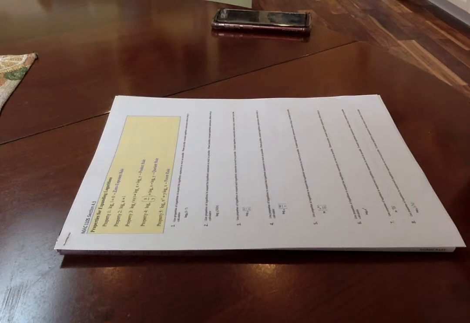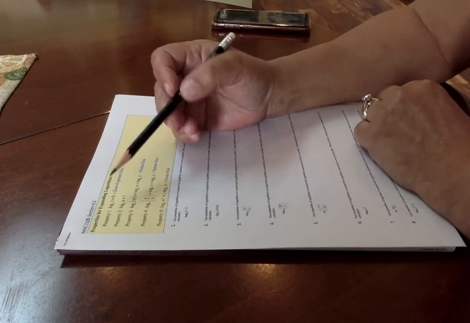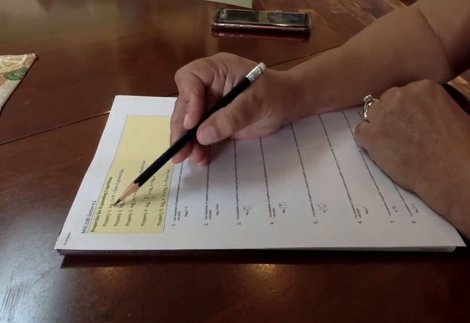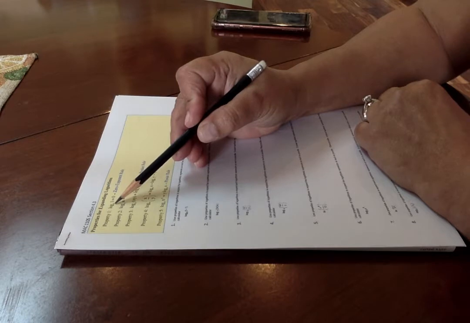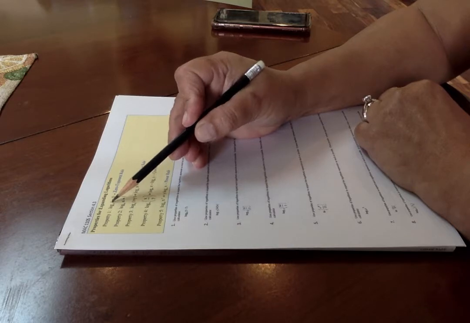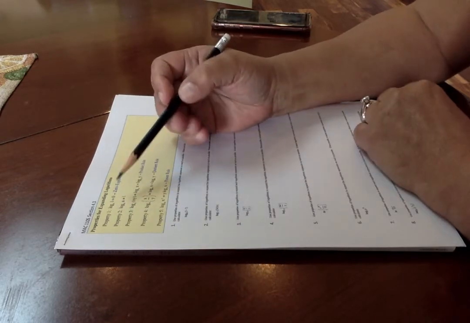Okay, this is MAC 1105, section 4.3. We're going to be looking at properties for expanding logarithms. As you can see at the top of the outline, there are quite a few properties that we've learned. And the very first one is the log of 1 with any base. Remember, that base has to be greater than 0, and that was from one of the rules from section 4.2. And if you put this in your calculator anyway, you would get a 0.